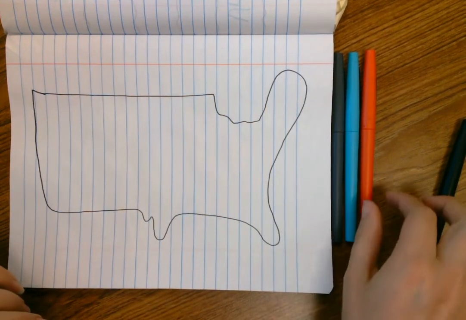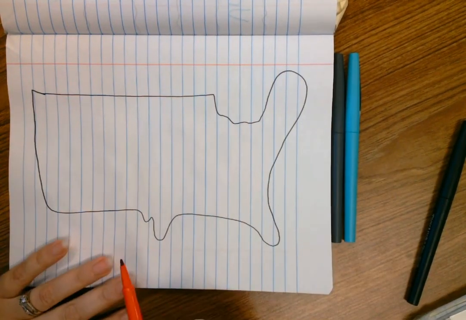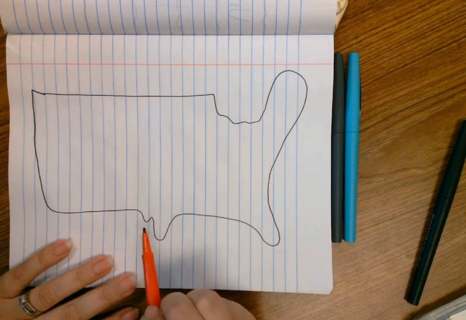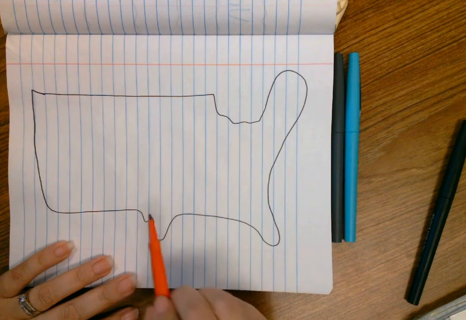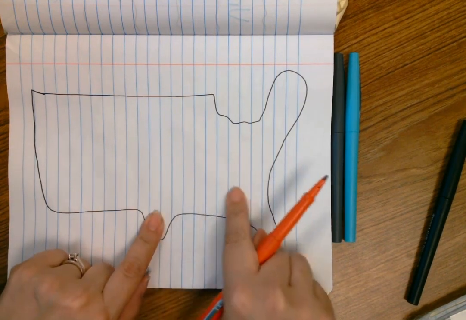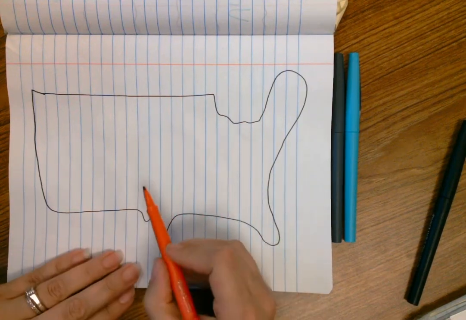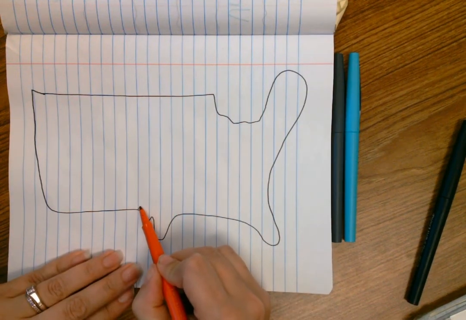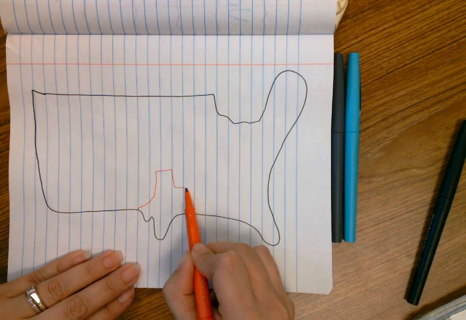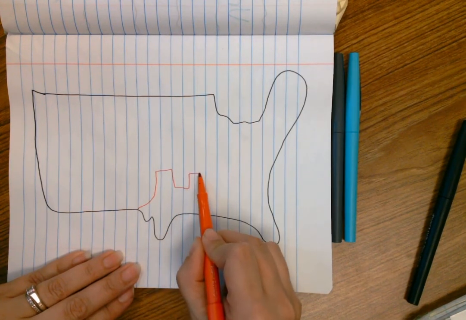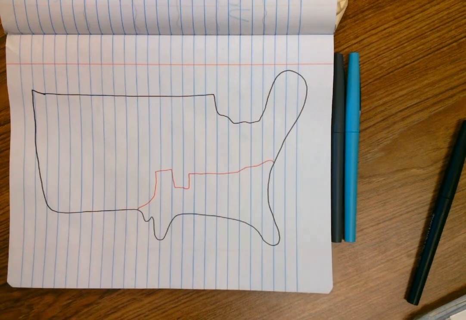So what I'm going to do first is I'm going to draw my Mason-Dixon line. My Mason-Dixon line is the line that's going to separate my Union from the Confederacy, and it's going to include the southern part here, from Texas all the way over to the east. And so it kind of goes, think, Texas comes up, and then it's going to come up and go like that. Not perfect, but that works.